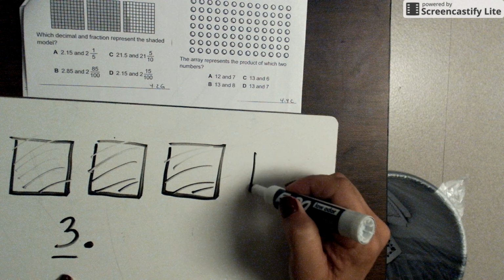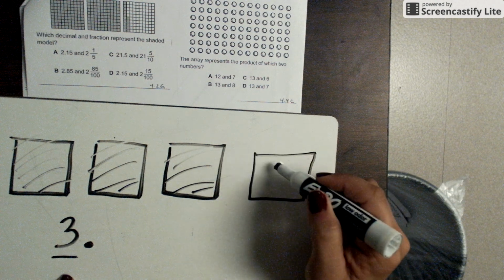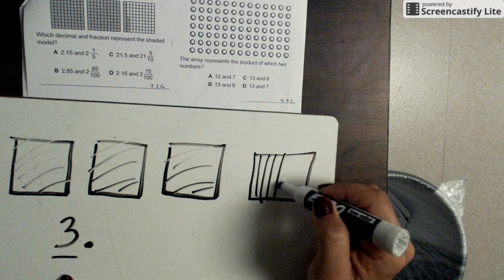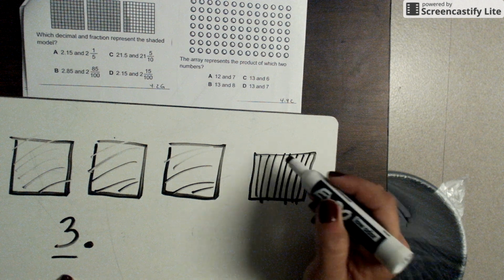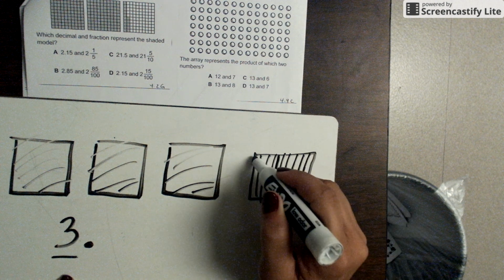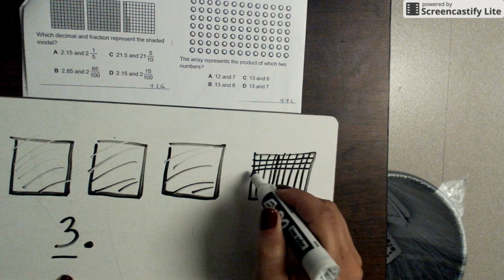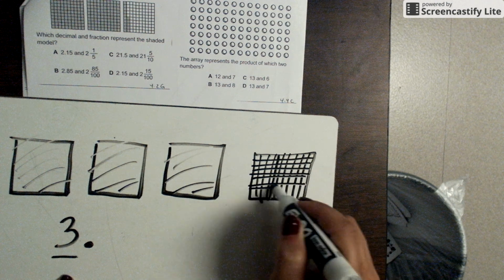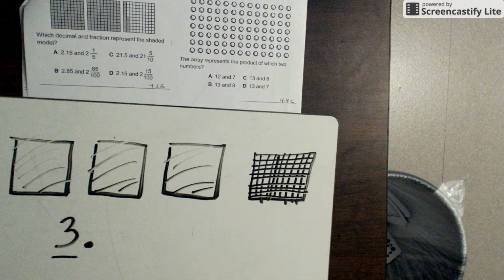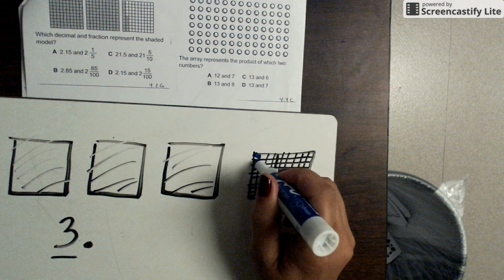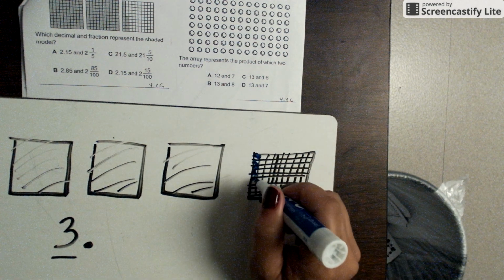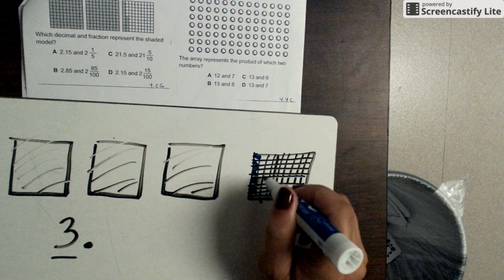And let's say I had another flat and it was separated into 100. Okay, it was separated into hundredths, and I had 1, 2, 3, 4, 5, 6, 7, 8, 9, 10, 11, 12, 13 hundredths shaded.